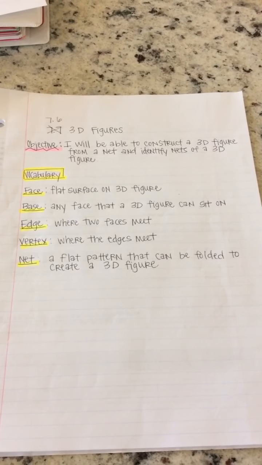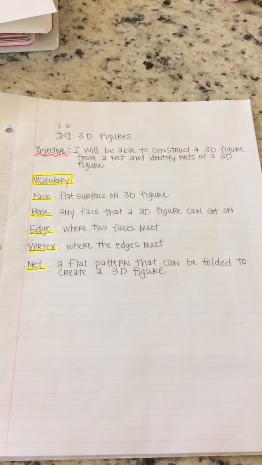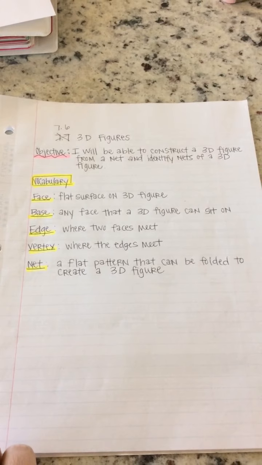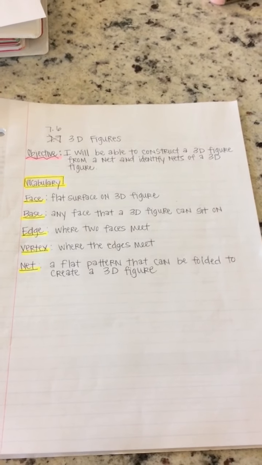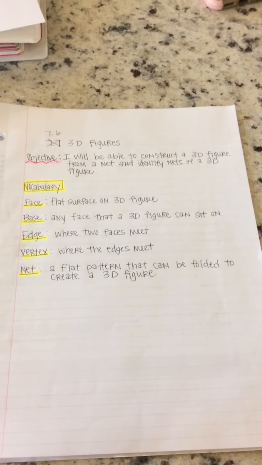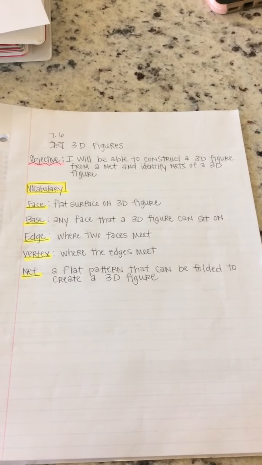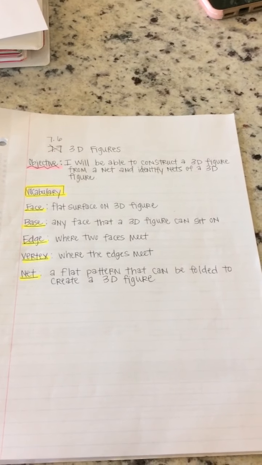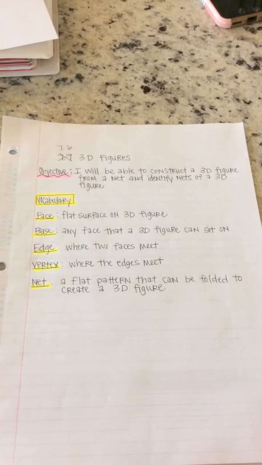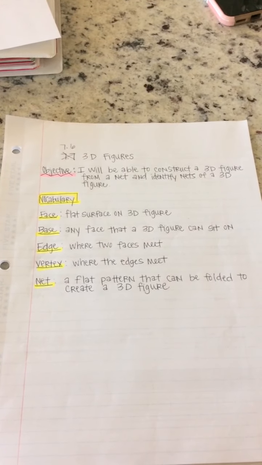And the first thing we're going to talk about is what a net is. So if you look on our vocabulary, the very last word on there is a net. And that's a flat pattern that you can fold to create a three-dimensional figure. And these are going to be pretty important as we move forward, especially when we start talking about surface area, because the net is going to help us see the whole shape if we were to lay it out flat. And then we have the other words, face and base and edge and vertex.